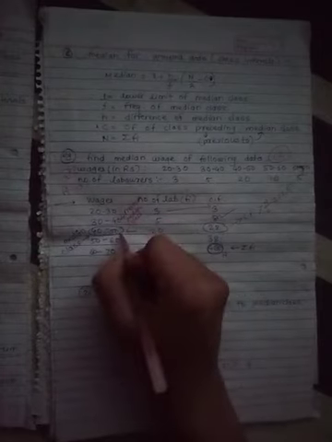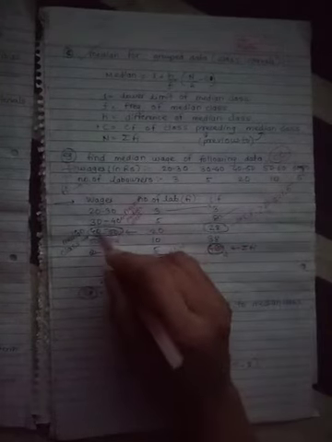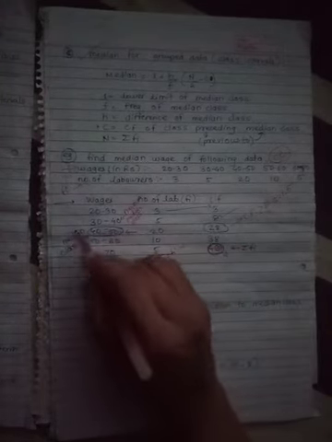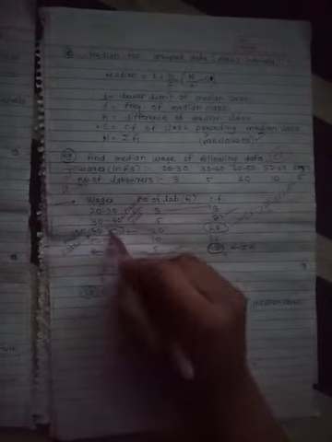For 28, the corresponding class is your median class. So n by 2 value is 21.5, the value greater than 21.5 in CF column is 28, and for 28 the corresponding class is 40 to 50. So this is your median class. In such a way we can find the median class. Then find all these values.